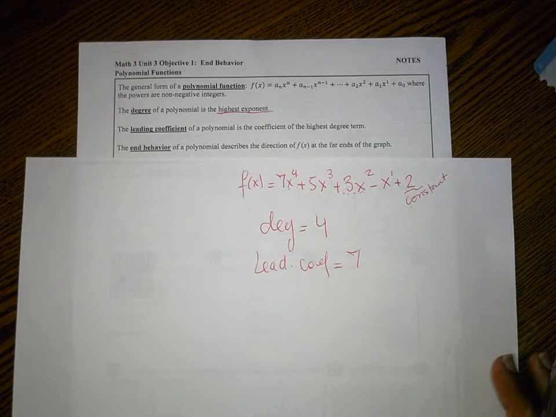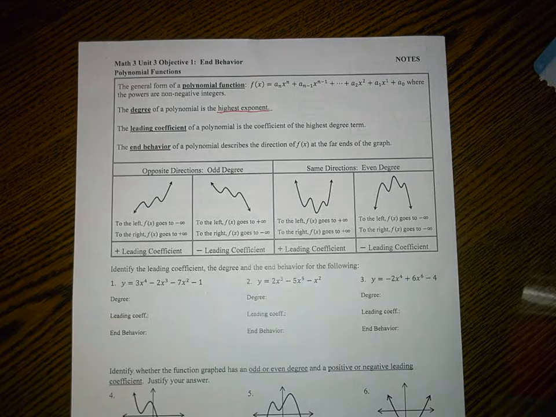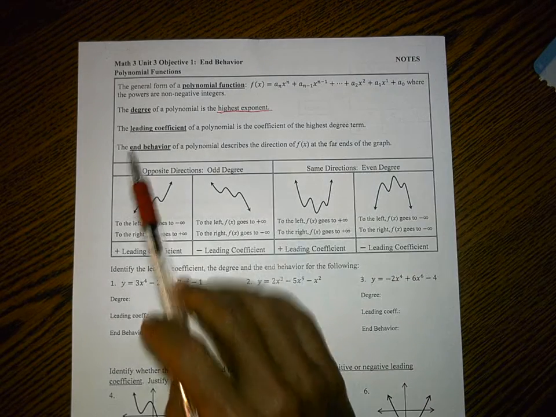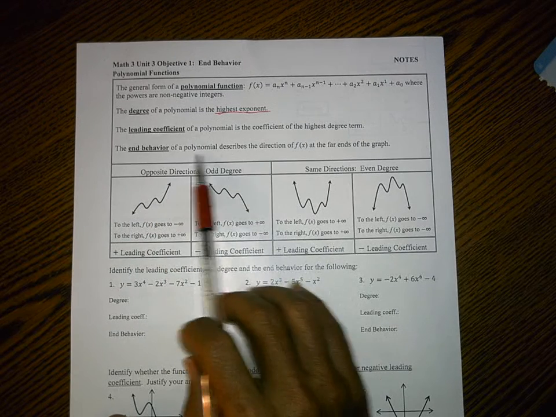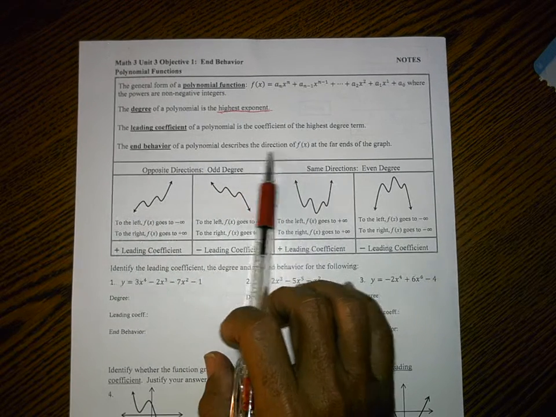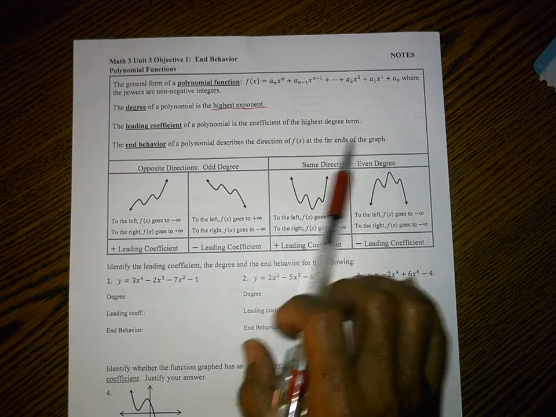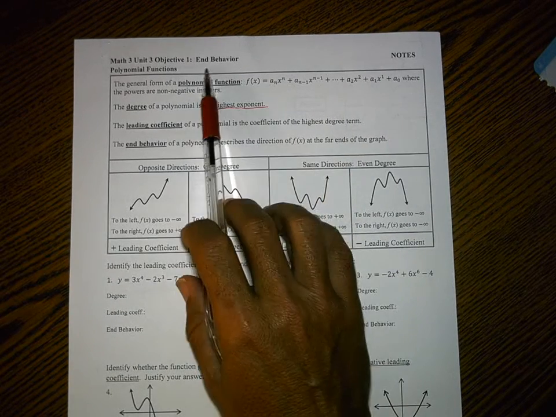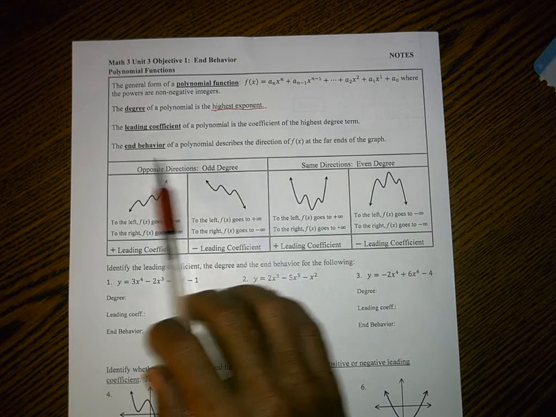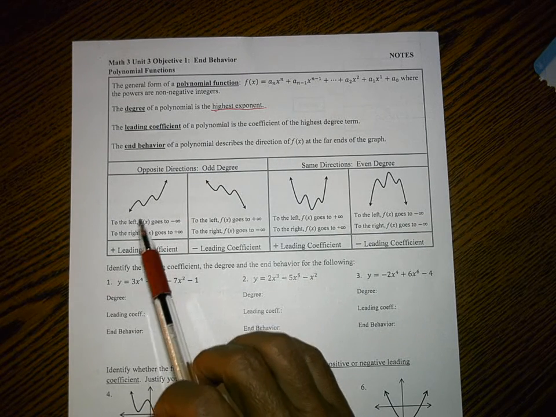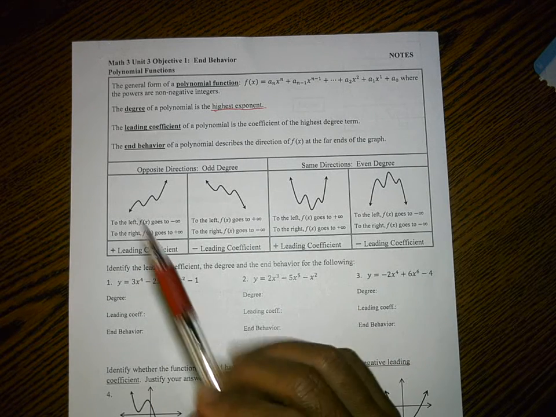Now the end behavior. So let me take this paper out. The end behavior of a polynomial describes the direction of f of x at the far ends of the graph. So what we really want to study is the end behavior. So the end behavior is what is the graph doing on the far left and on the far right, on the far ends of the graph.